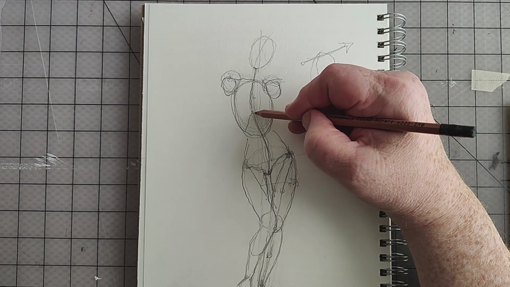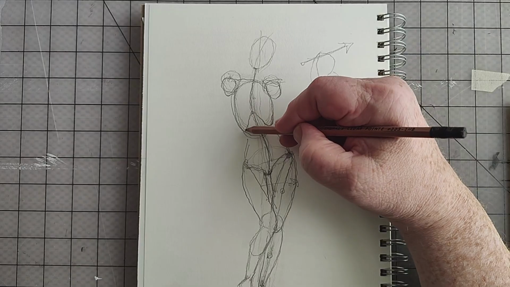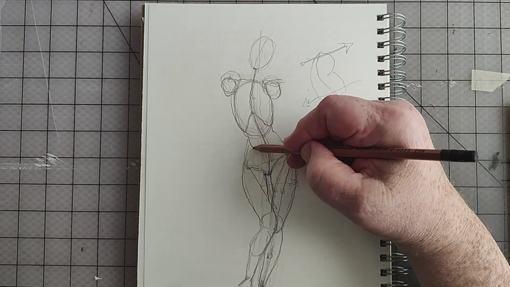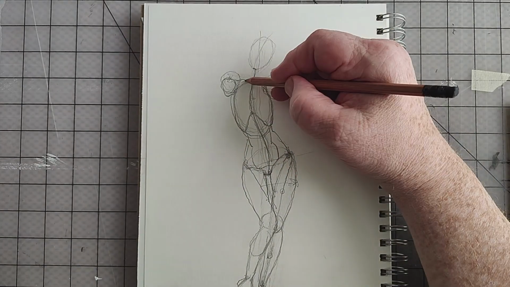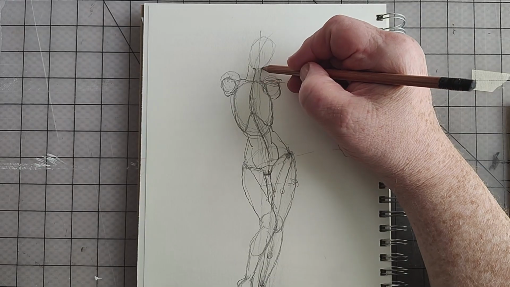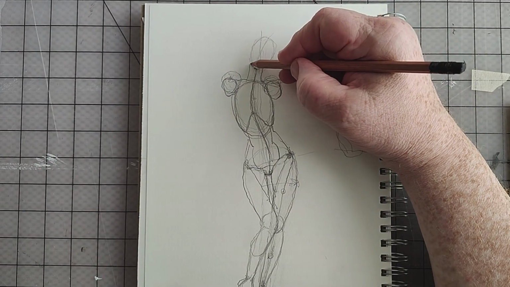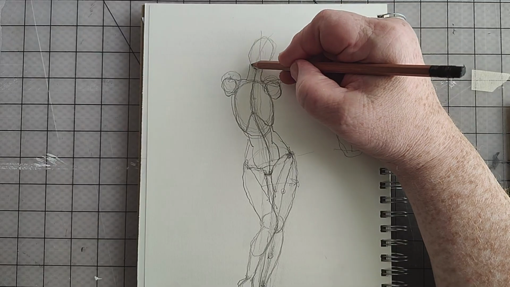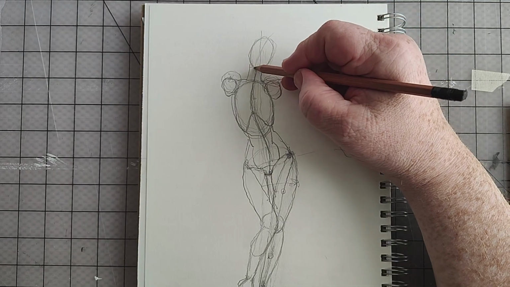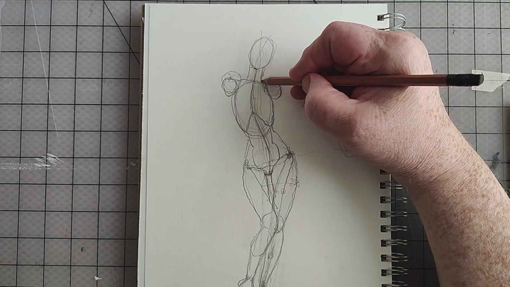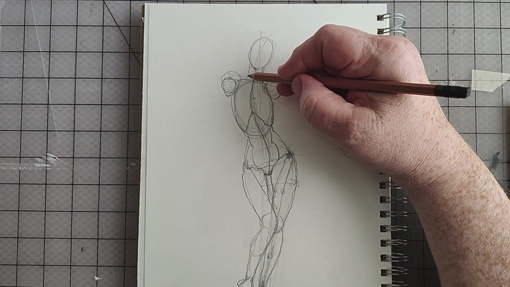The ribs on a woman are arched tightly, like an arrow pointing up. The neck technically is usually about as wide as the head, but it looks a little better in art if you make it probably 3/4 the width of the head.